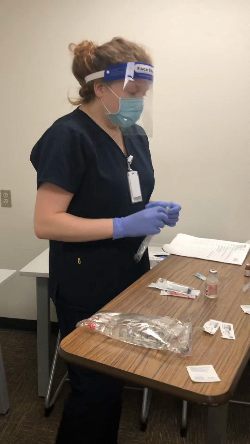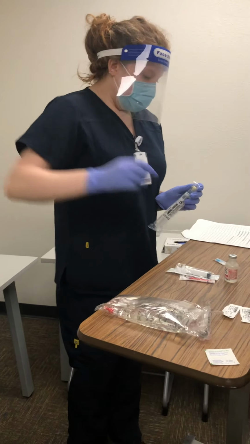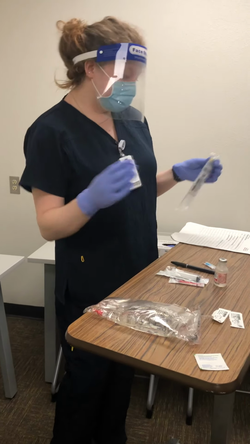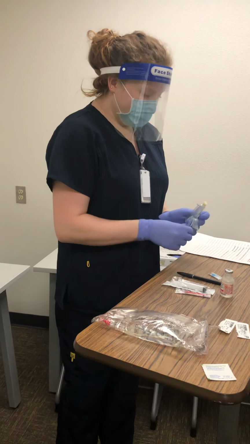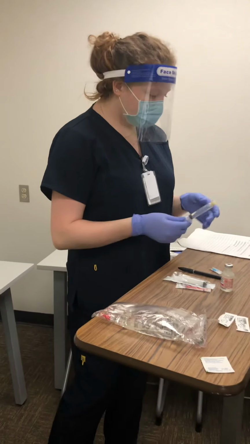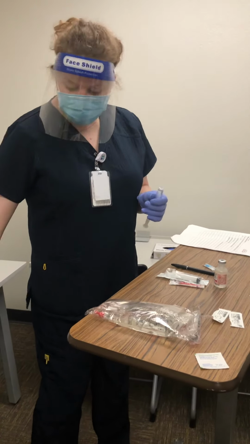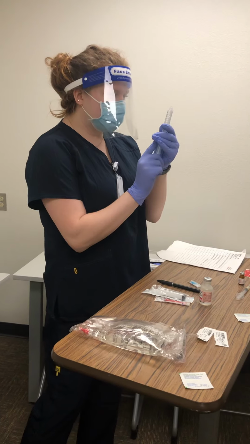Okay. So now what I'm going to do, I would change my gloves after that and do hand hygiene again and put new gloves on. So anyway, now I'm going to dilute my morphine in 1 ml of normal saline.